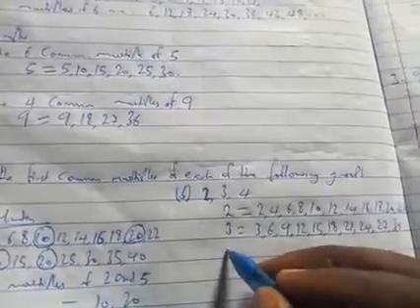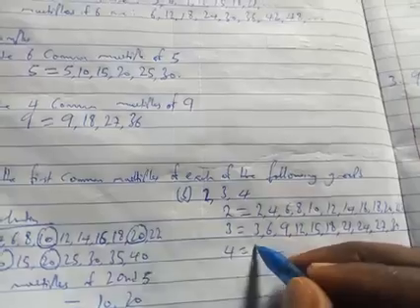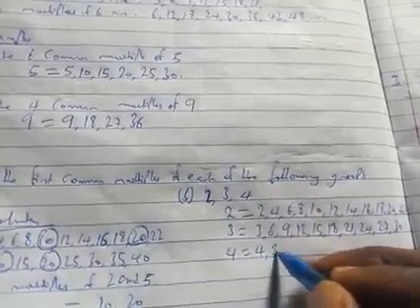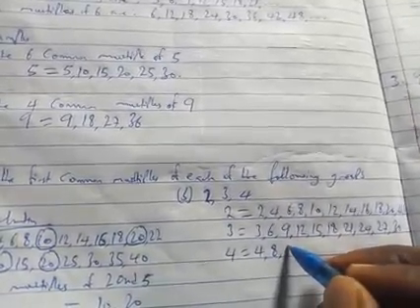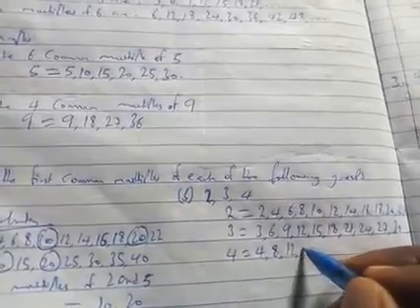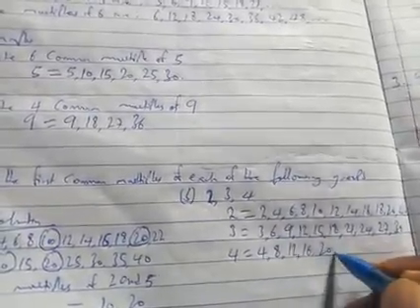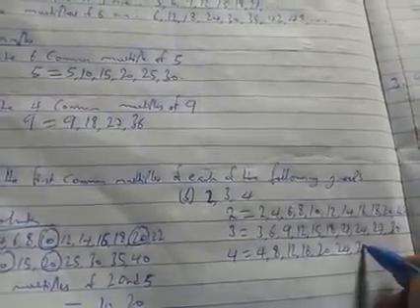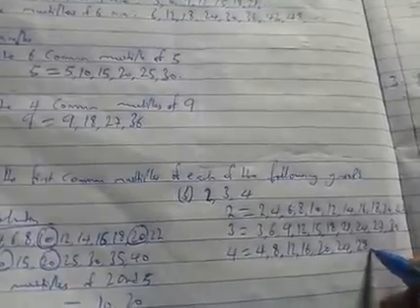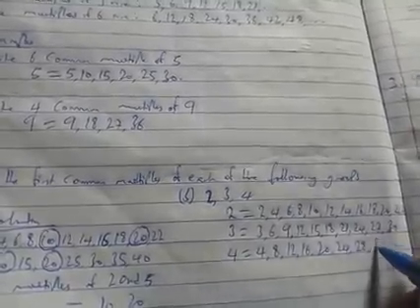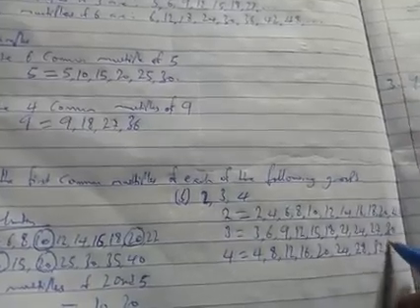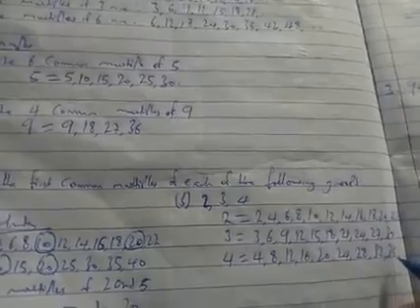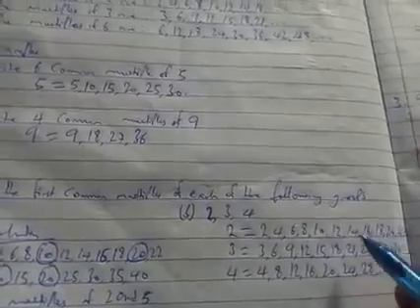Now let's look at that of 4. 4 times 1 is 4, times 2 is 8, times 3 is 12, times 4 is 16, times 5 is 20, times 6 is 24, times 7 is 28, times 8 is 32, times 9 is 36.